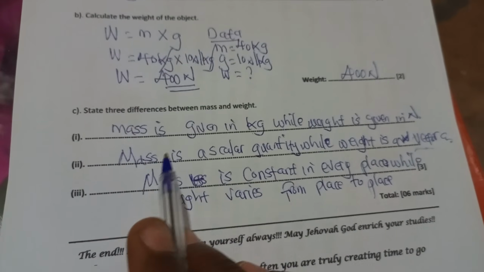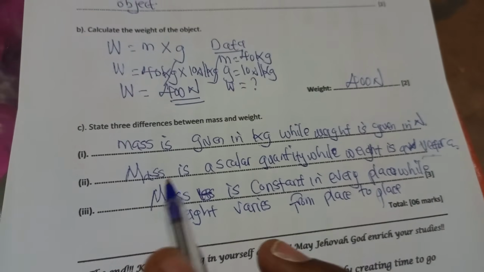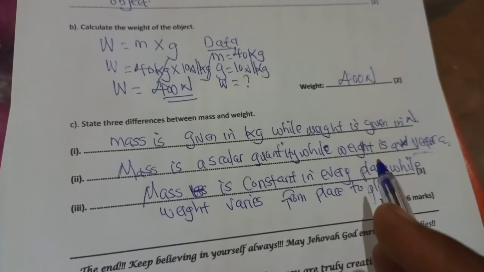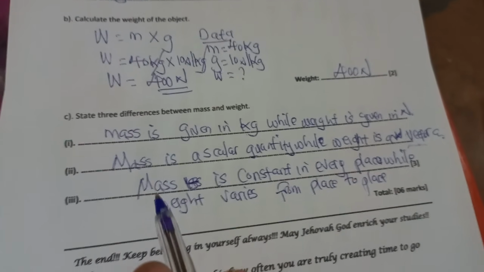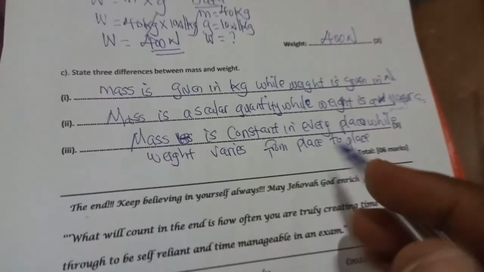So, state three differences between mass and weight. We will say mass is given in kg, while weight is given in newtons. Mass is a scalar quantity, while weight is a vector quantity. Mass is constant in every place, while weight varies from place to place.